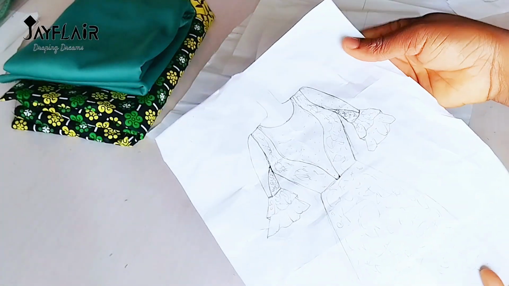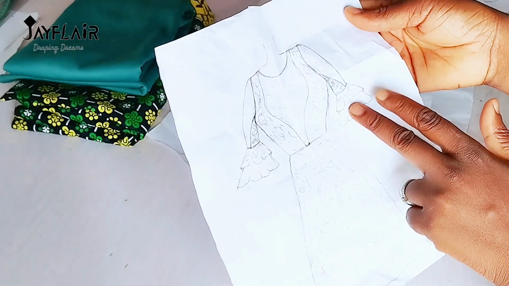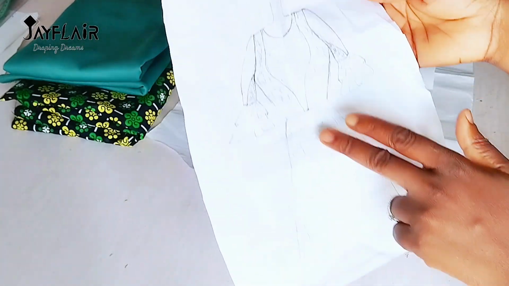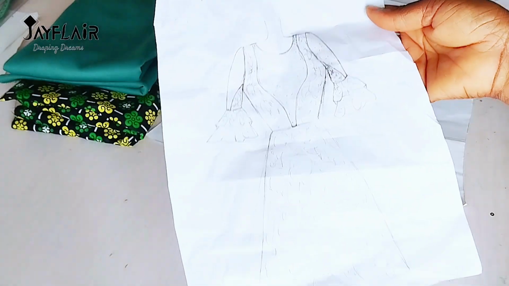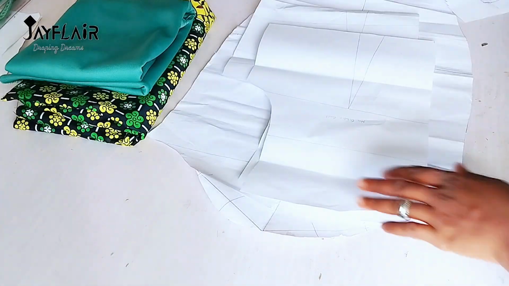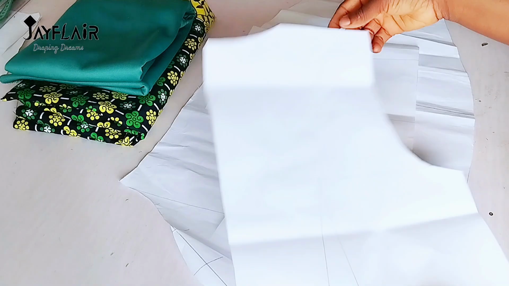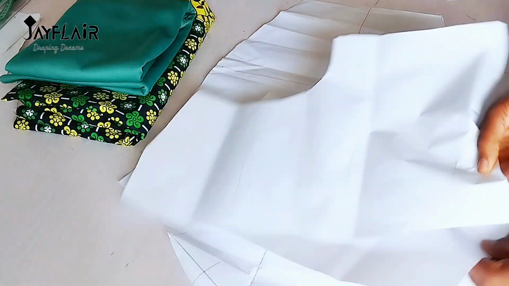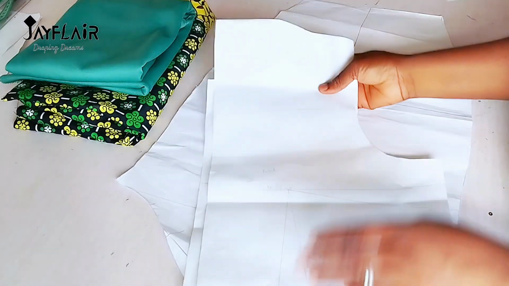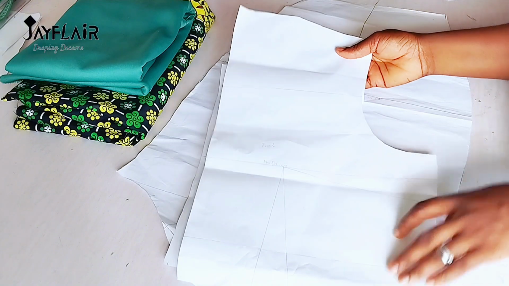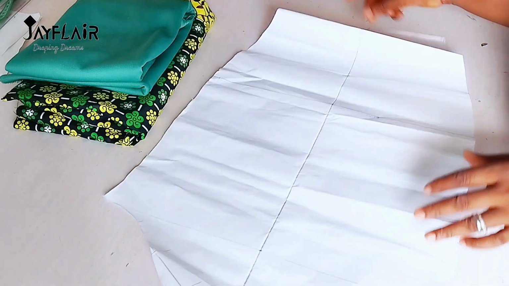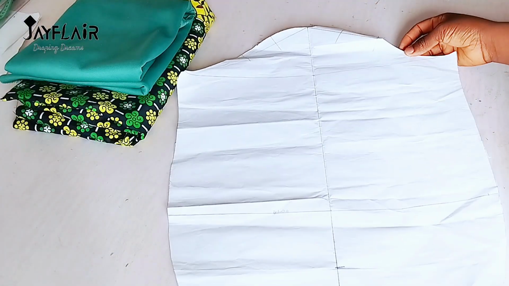This is a sketch of the dress that we'll be making, the A-line dress. I'm going to start with the front part of the dress. Right here is my basic pattern set. I have the front and the back patterns. I will drop a link in the description box in case you do not know how to draft the basic bodice pattern.